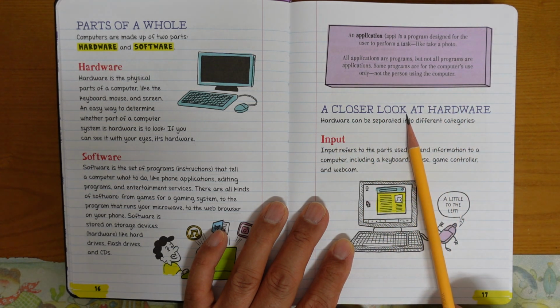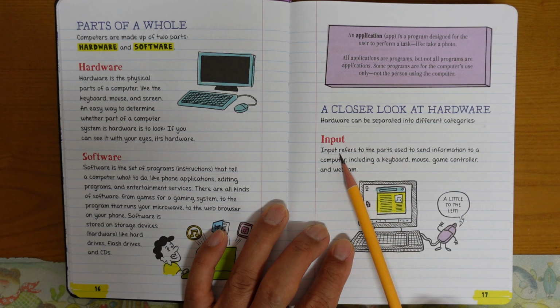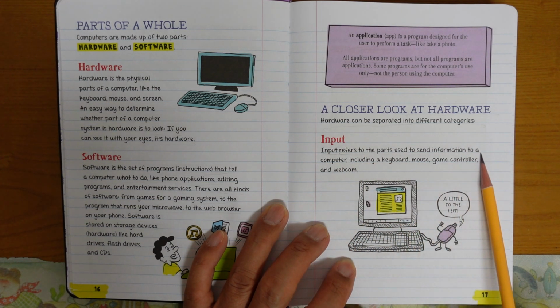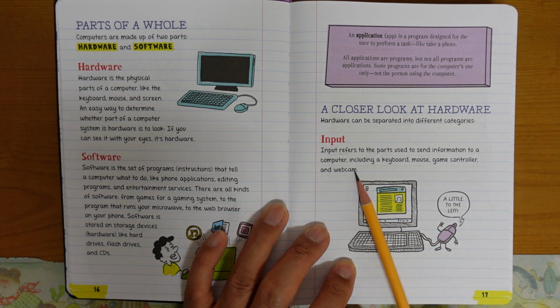A closer look at hardware. Hardware can be separated into different categories. Input refers to the parts used to send information to a computer, including a keyboard, mouse, game controller, and webcam.